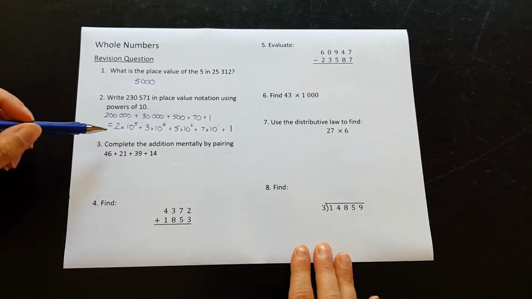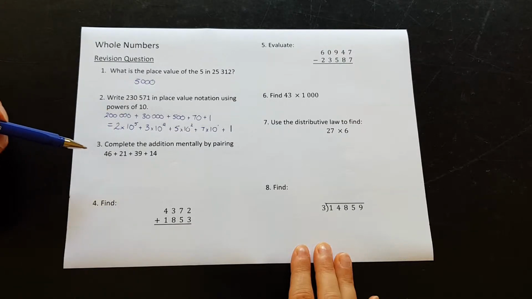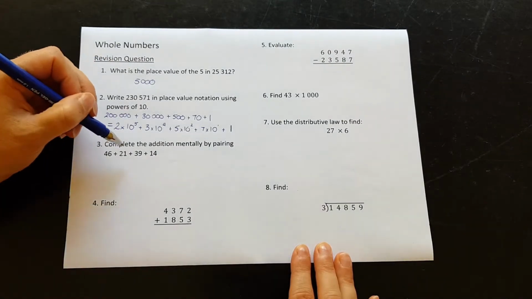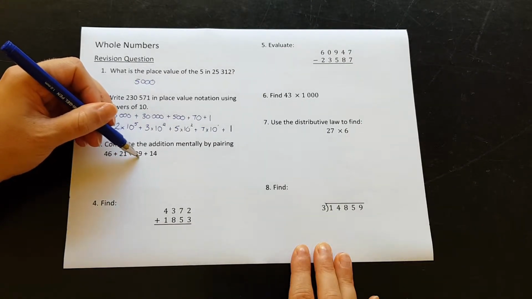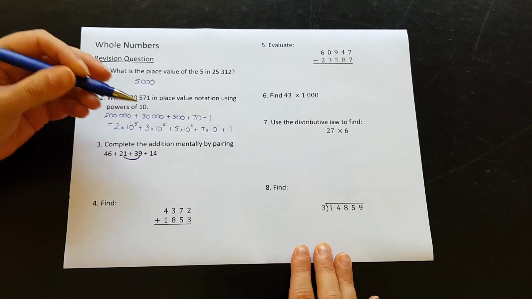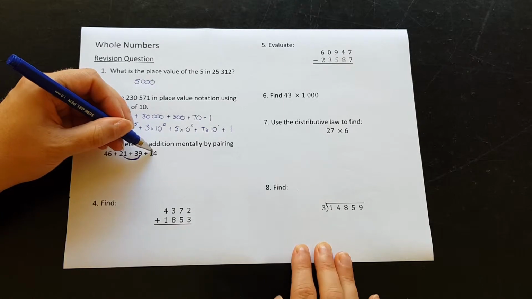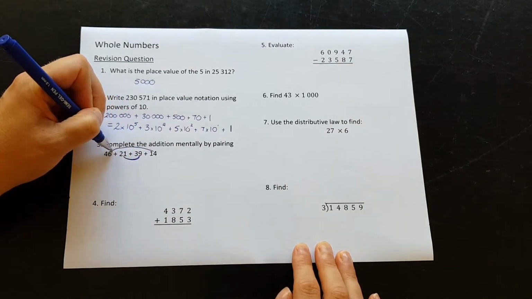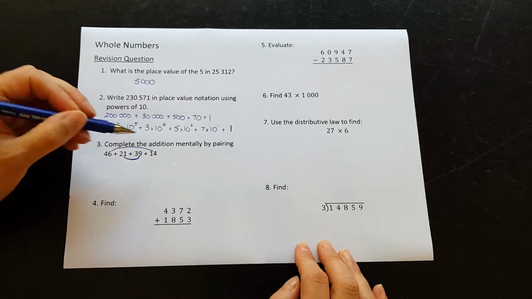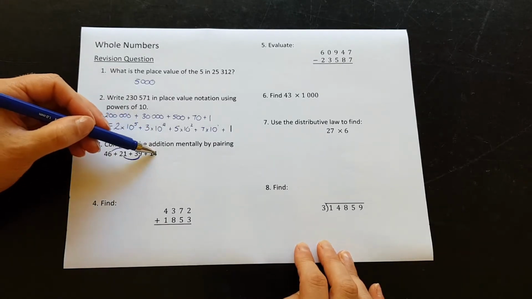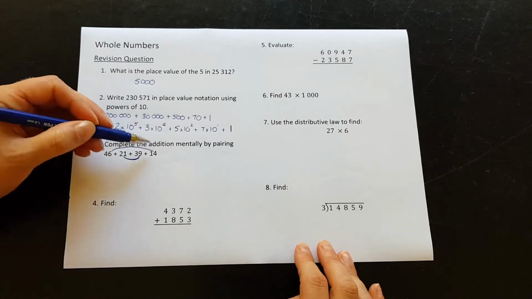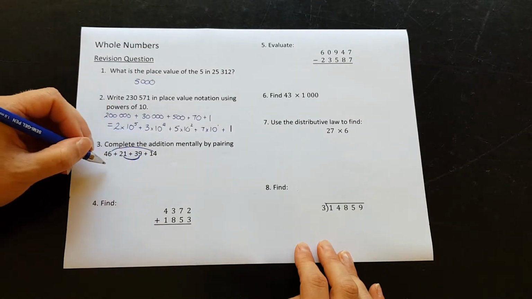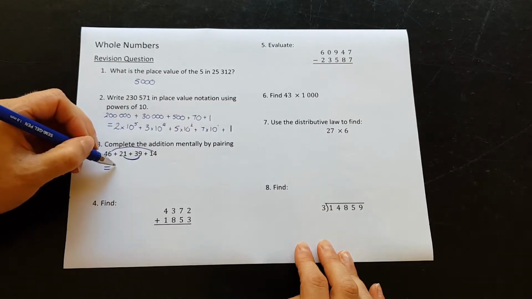Number 3, complete the addition mentally by pairing. Well, you're looking at the ones digits. A 1 and a 9, those numbers there will go nicely together to make a nice whole number of 10. And 6 and 4, there's a 10 team there. They are going to go together nicely. So let's start with 46 and 14. If I bring this 4 over here, that will take it up to 50. And then I just have to add on this extra 10 here, which will make it 60.